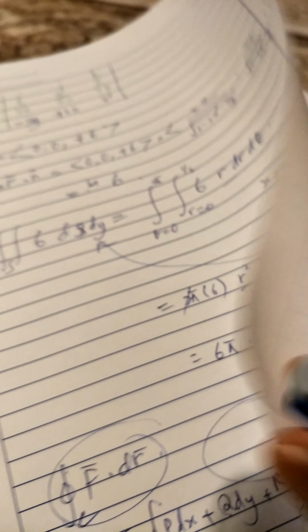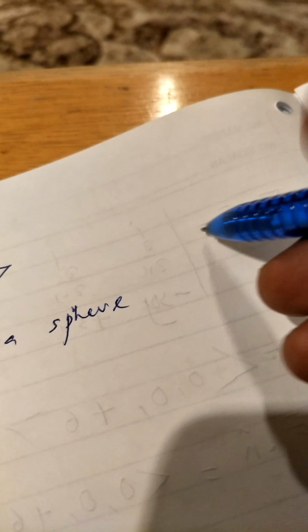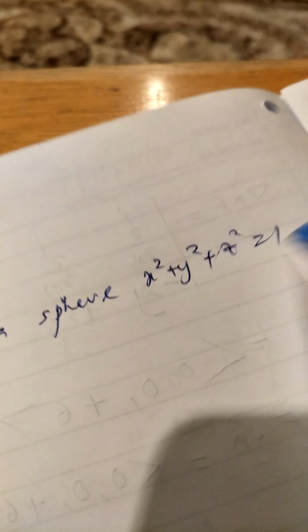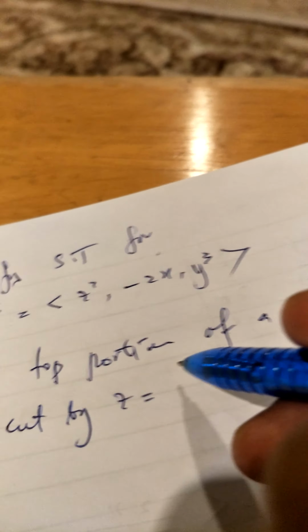Okay, so I have some exercises for you. Let me give you some exercises. Verify Stokes' theorem for f given as z squared, minus 2x and y cubed, and s is the top portion of a sphere, x squared plus y squared plus z squared equal to 1, cut by z equal to 0.